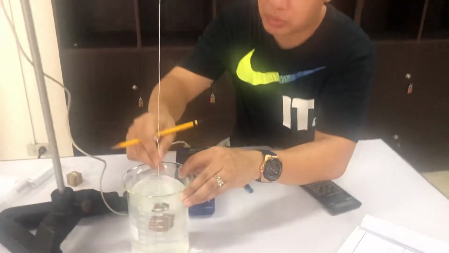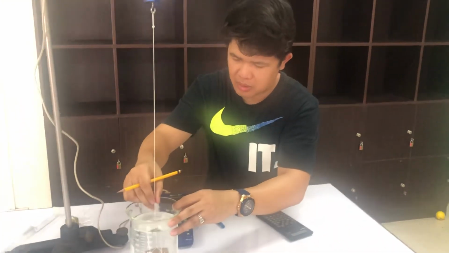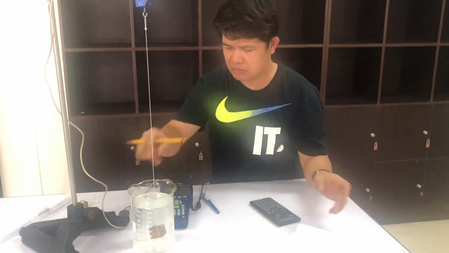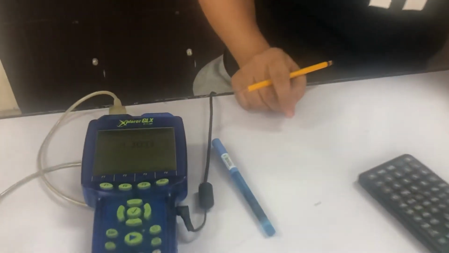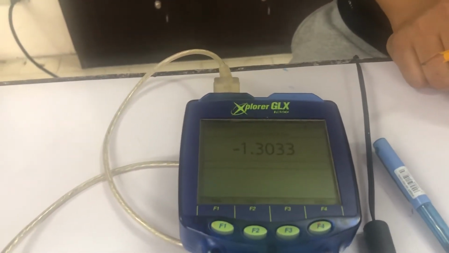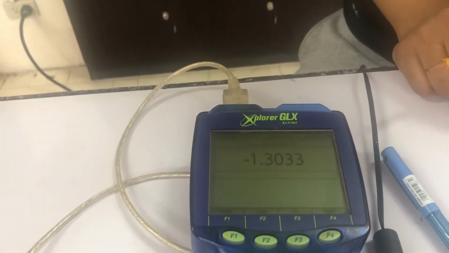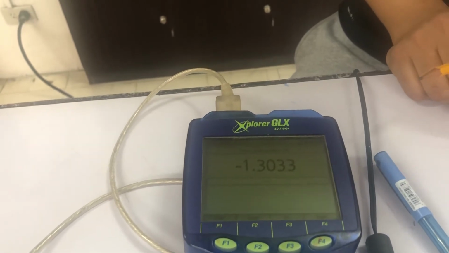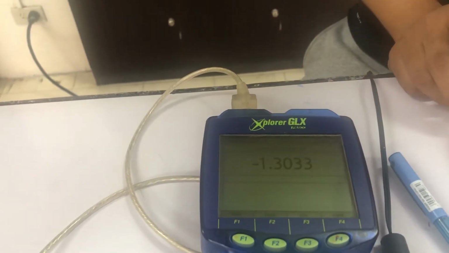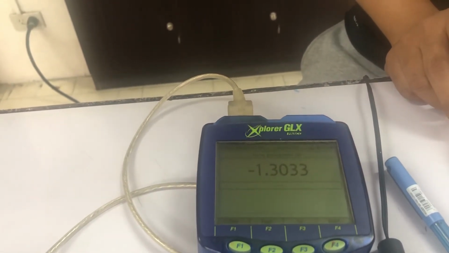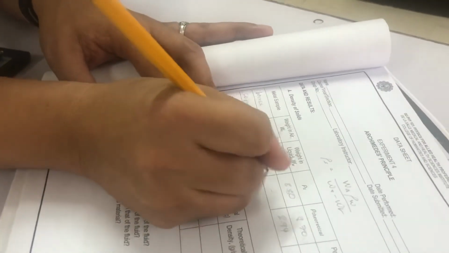So multiplied by 100,000, that's equivalent to 148,100. And then I will be submerging that in the water. Okay, and then again, the expectation is there should be a decrease in the weight of the solid in liquid. So the reading is 1.3033, which is 130,330. This is just a coincidence that this is the weight of brass in air.